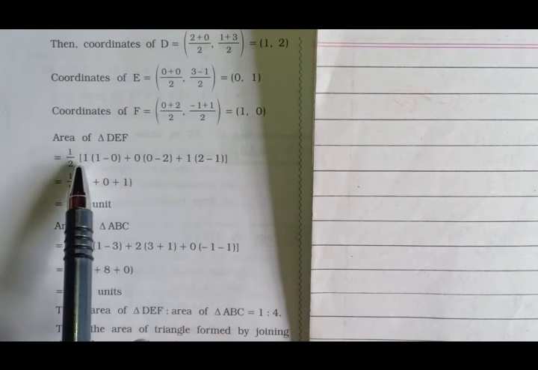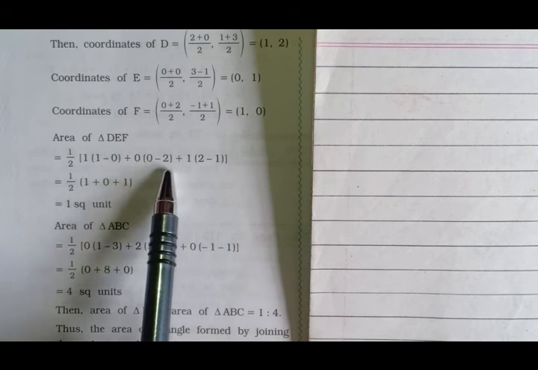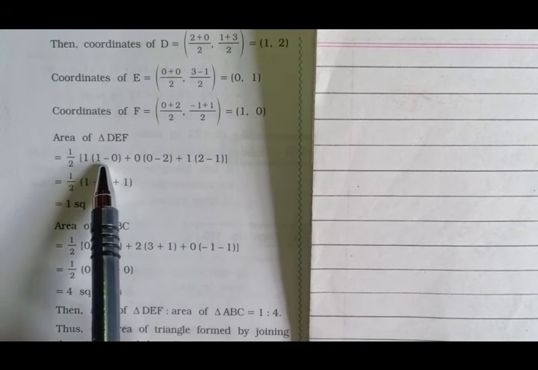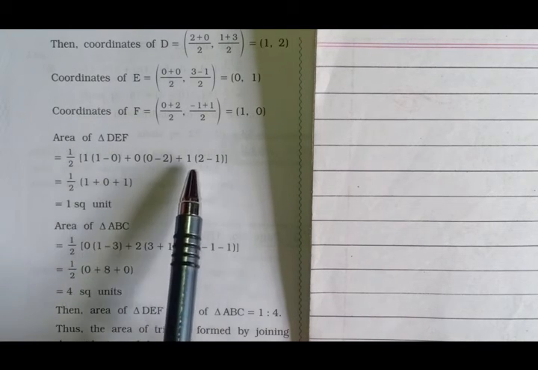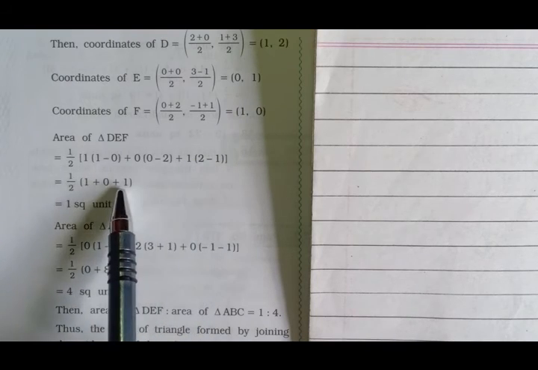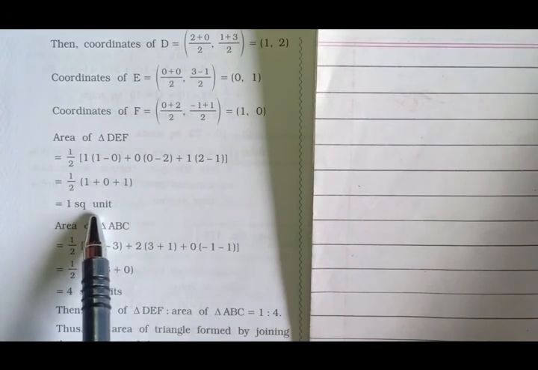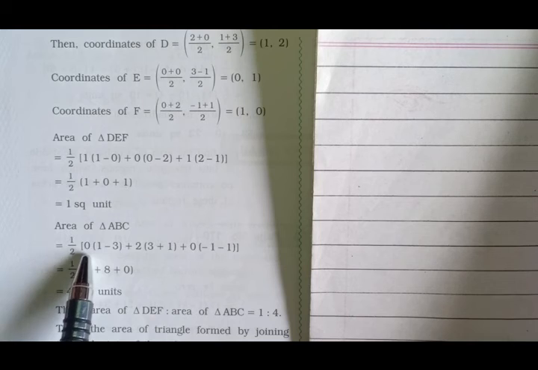Now area of DEF is equal to 1/2 into bracket 1 into bracket 1 minus 0, plus 0 into 0 minus 2, plus 1 into 2 minus 1. So 1 minus 0 is equal to 1, 1 is 1. If we multiply 0 with any number, it will be 0. 2 minus 1 is equal to 1, 1 is 1. So 1 plus 1 is equal to 2, cut. So 1 square unit. Same way we have to find the area of ABC, which is equal to 1/2.